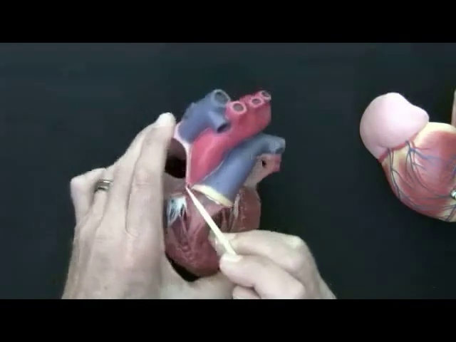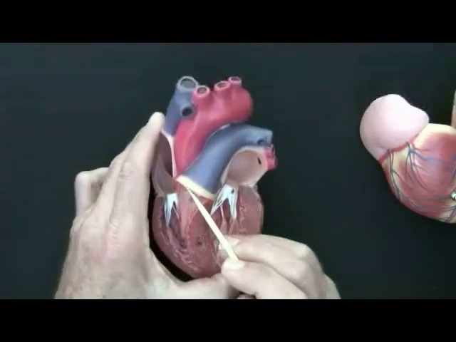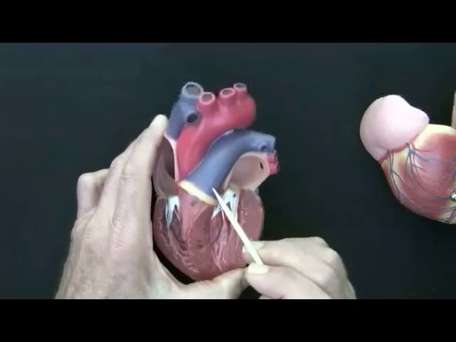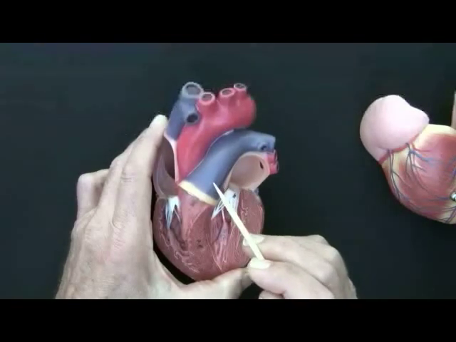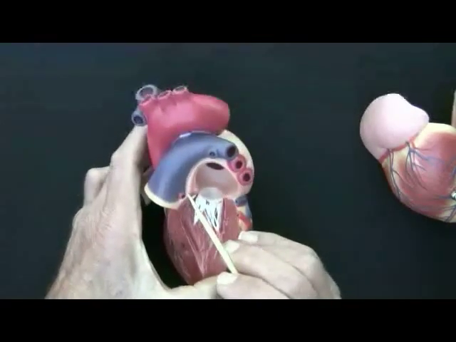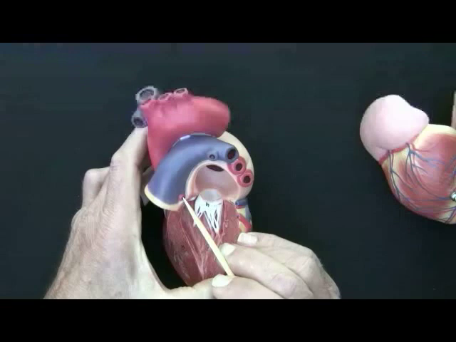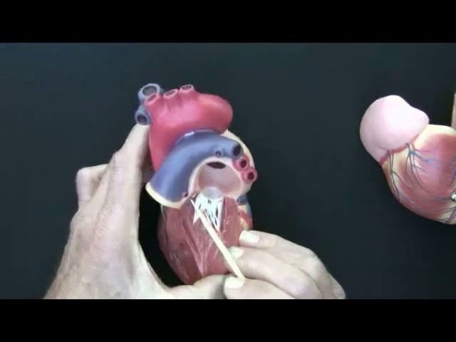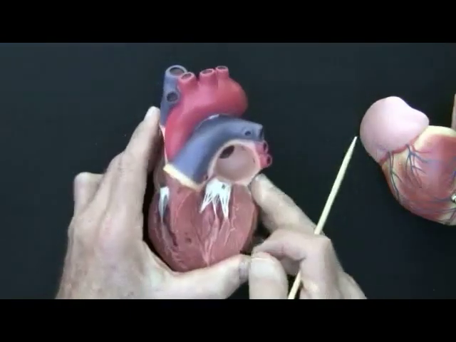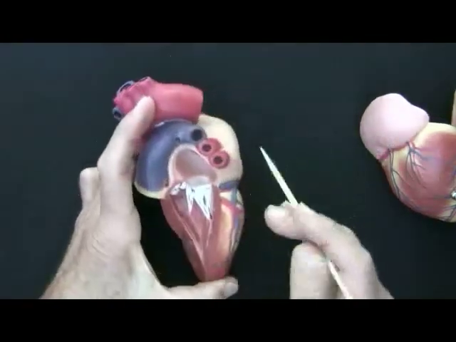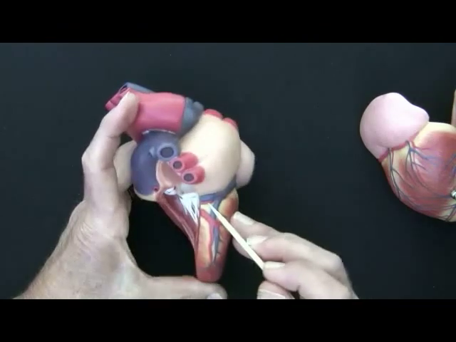The left coronary artery is typically obscured because it's under this vessel, the pulmonary artery. And so by the time we see it, right here, it's essentially preparing to divide into two vessels, one which runs diagonally down the front of the heart, and one which runs behind the heart, seen here.